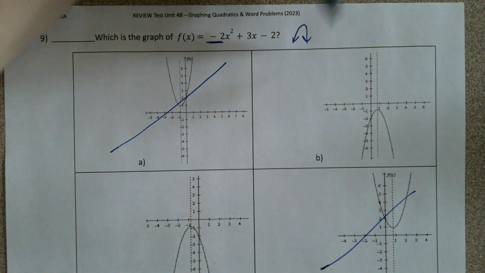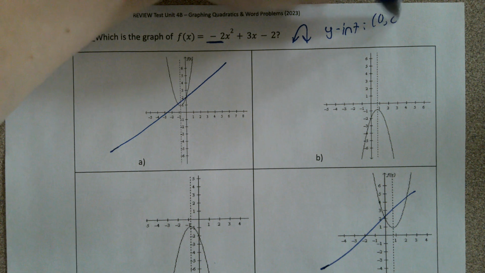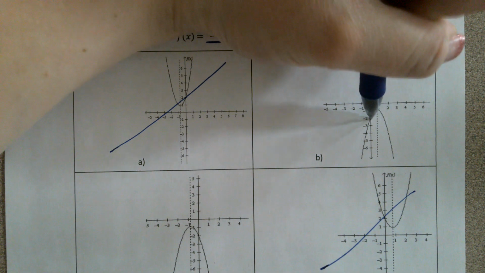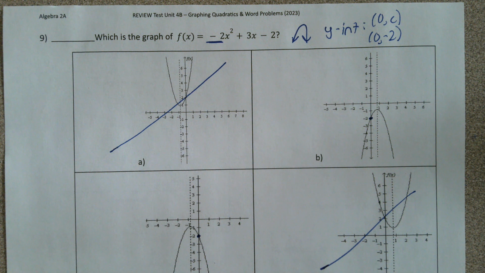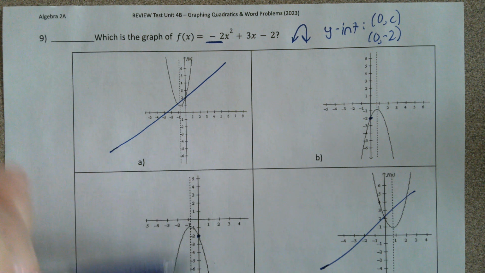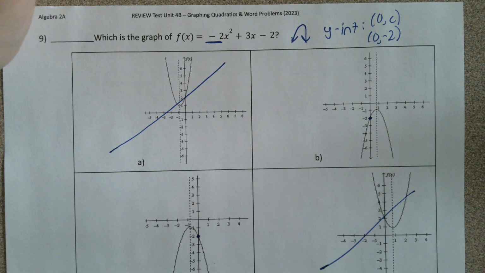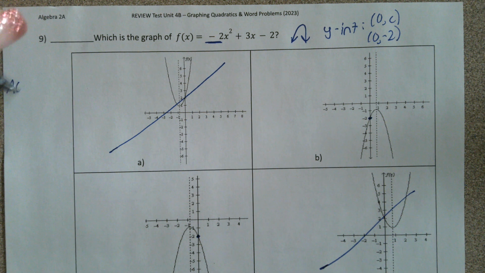Next easy thing we can look for is the y-intercept. The trick there is 0, c, so 0, negative 2. So B and C are all that's left. And unfortunately, they both have that, so they both passed that test. The only other thing we can really look at, and it's kind of obvious looking at the graph, is the axis of symmetry, this dashed line here. Notice they are in different spots. So we're going to find the axis of symmetry, and whichever graph is the one we're looking for is going to be the winner.